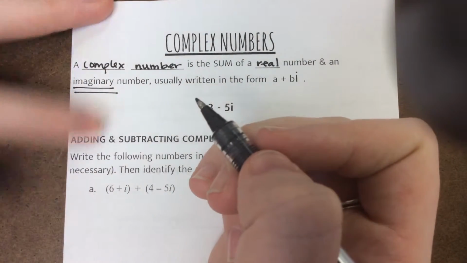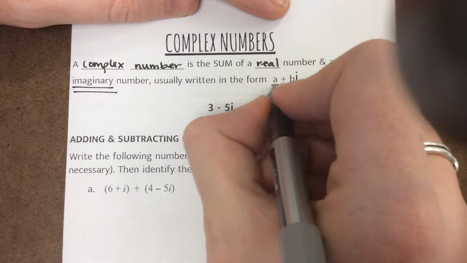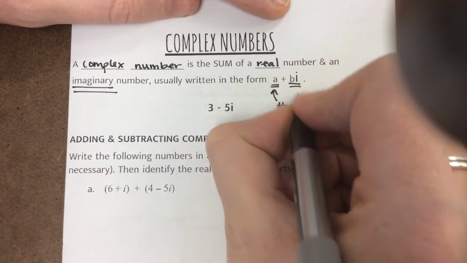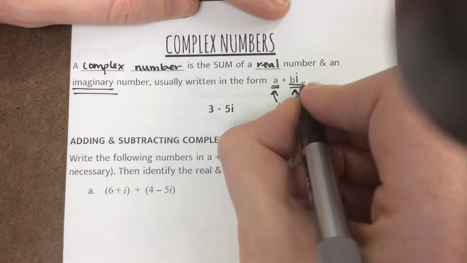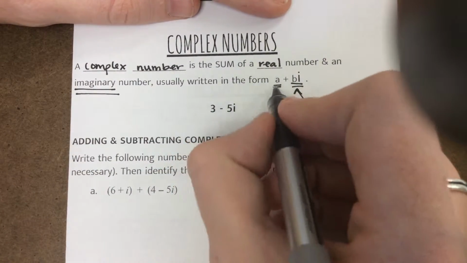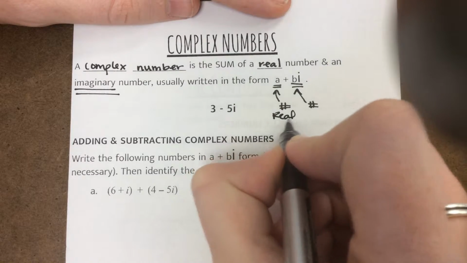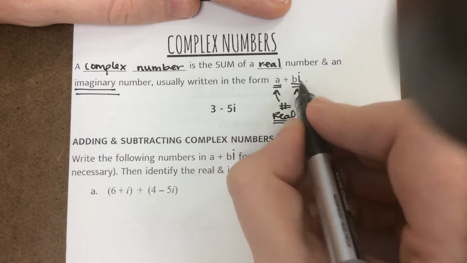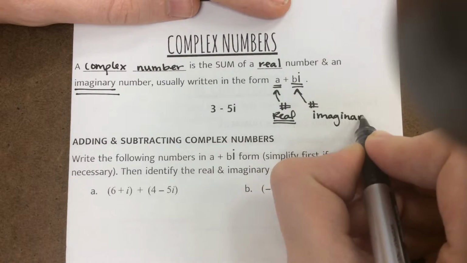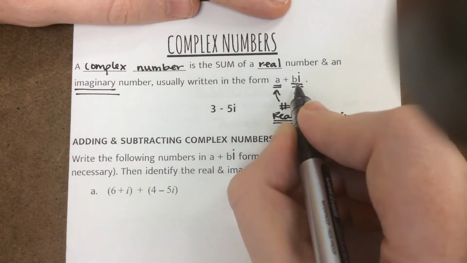And it's usually written in the form a plus bi. So a is a number, b is a number, but the b has an i portion. The a part is the real part. It's the part that doesn't have an i. The b part is the imaginary part. It has the i.